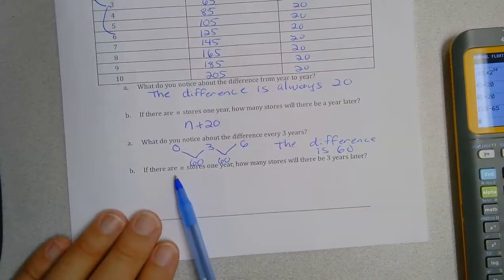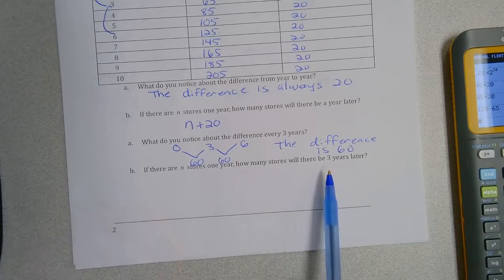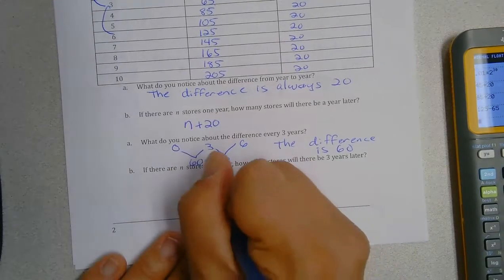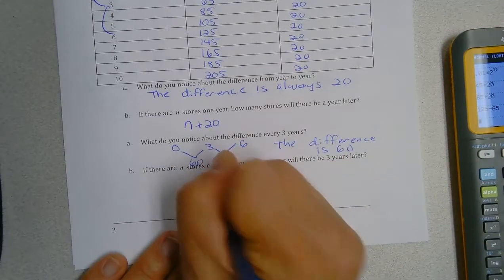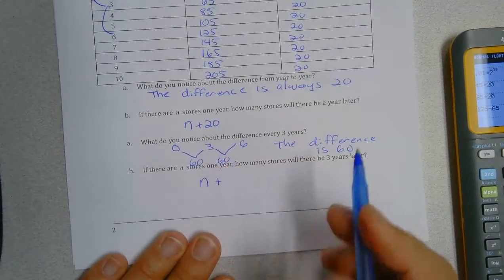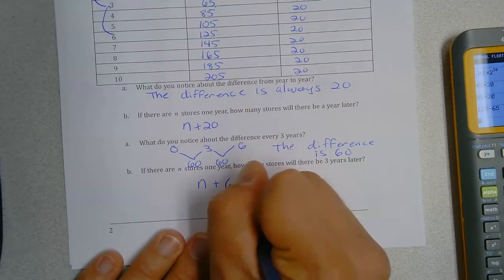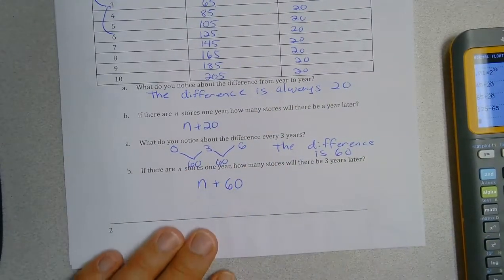So if there are n stores 1 year later, how many stores will there be 3 years later? So it would be n plus, in 3 years, you added 20 three times. So it'd be 60. So n plus another 60.